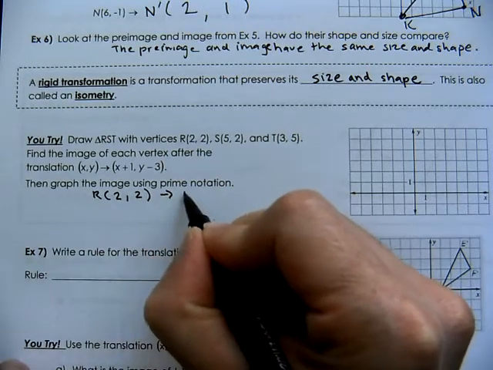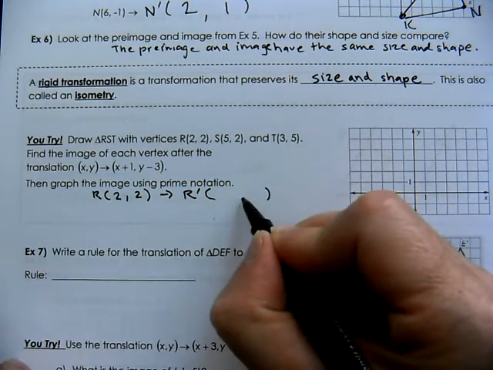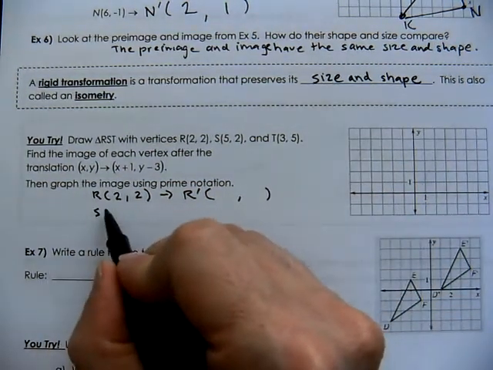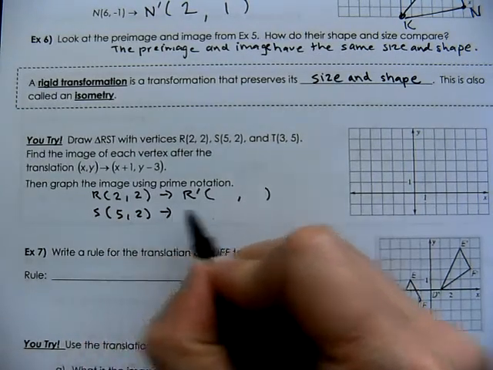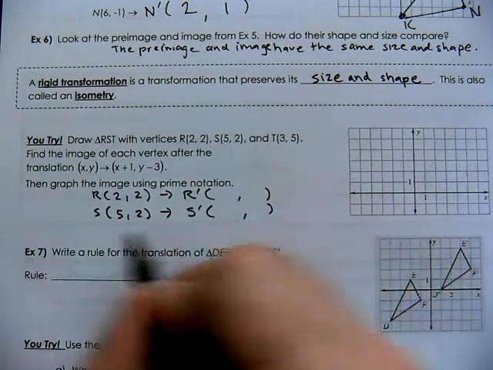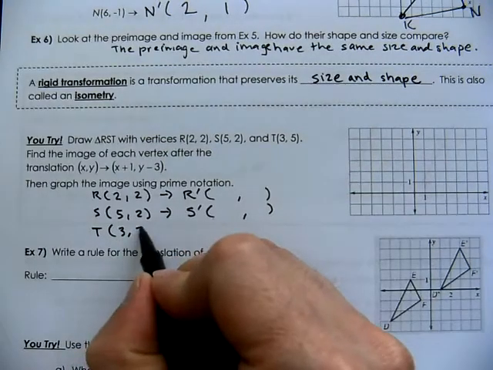Put the arrow down, and then another column for R prime with some parentheses, and we'll fill that in later. So this is just organizing our work. S is located at 5, 2. There's your arrow, there's the column for S prime, and then lastly point T, which is 3, 5.